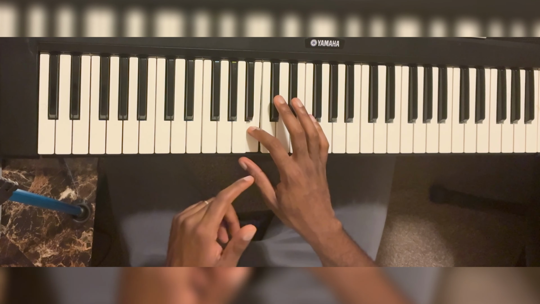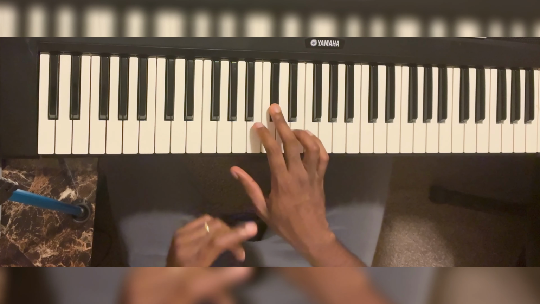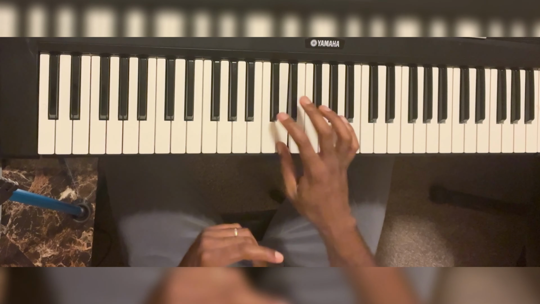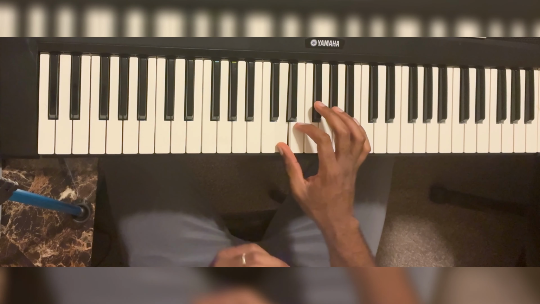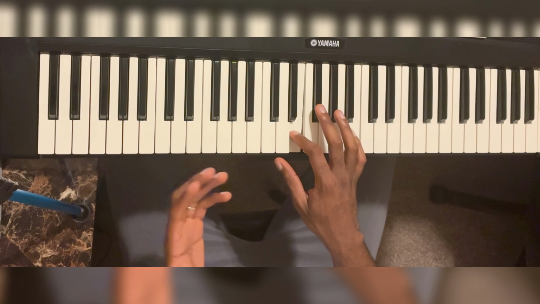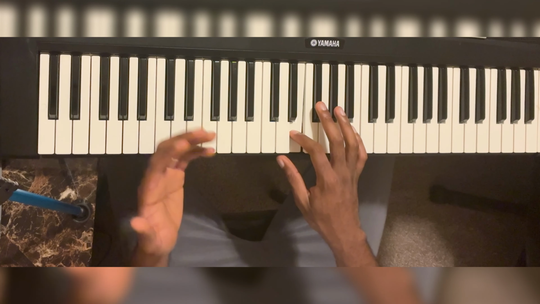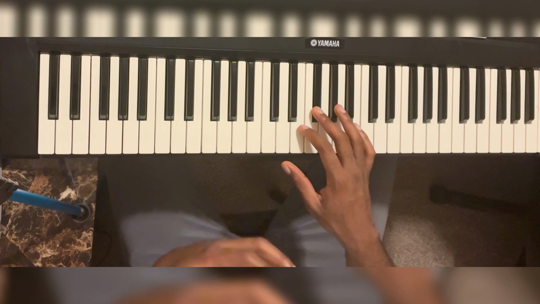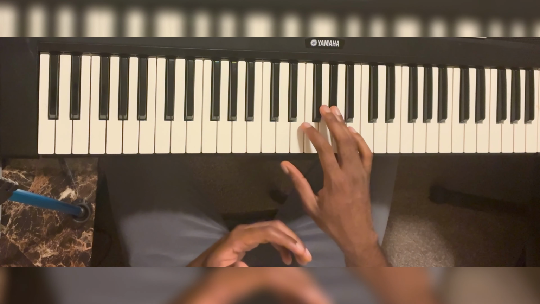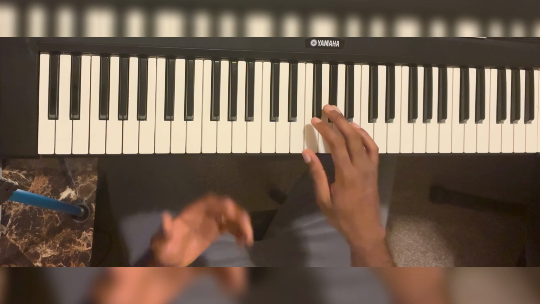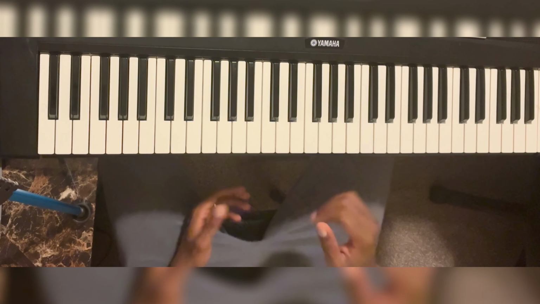So your 2 is your B minor. Your 3 is your C sharp minor. Your 4 is your D major. Your E is your E major. Sorry, your 5. I said your E. Your 5 is your E major. Your 6 is your F sharp minor. Your 7 is your G sharp or A flat diminished, and then again the 1.